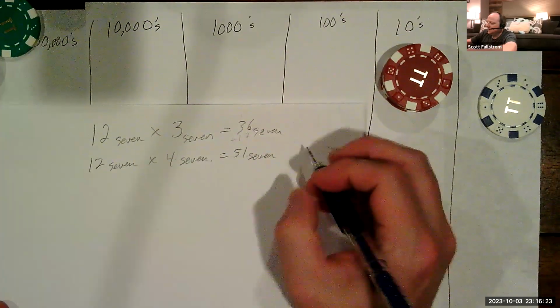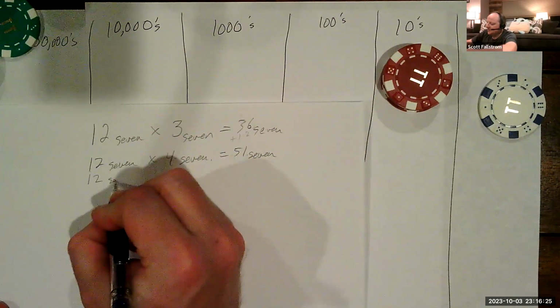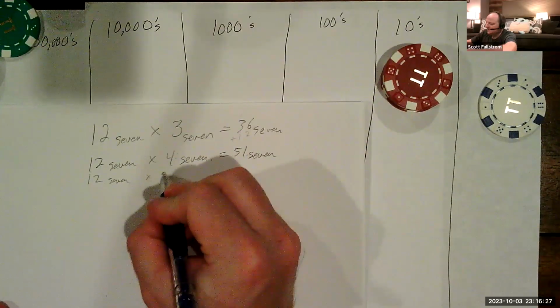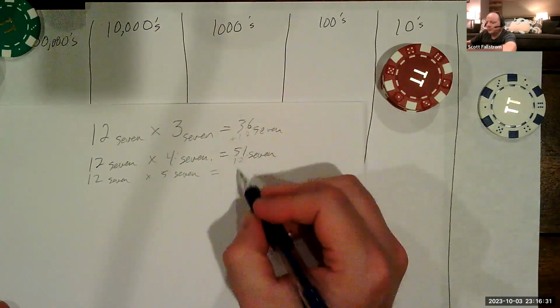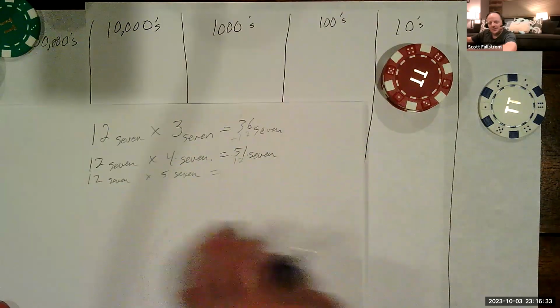Okay. Let's see here. So if I was to do that, 1, 2, base 7 times 5, base 7, that looks fantastic. Again, it's like just putting one more group of 1, 2. Think about that, what we did with the chips.